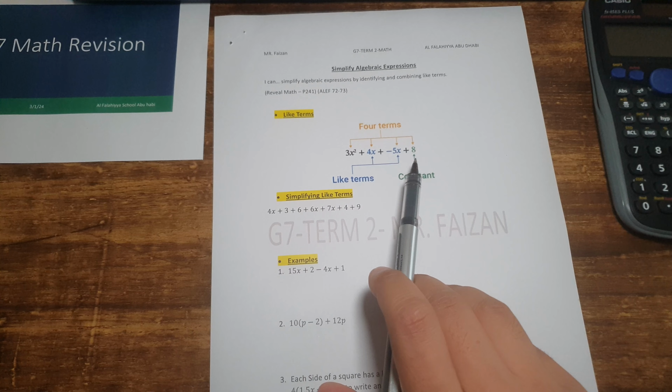What are like terms? I have got term 1, term 2, term 3, and term 4. Now each term is different. The first term, we have 3x to the power of 2. Second term, I have 4x. Third term, I have minus 5x. And then finally, the last term, I have 8.